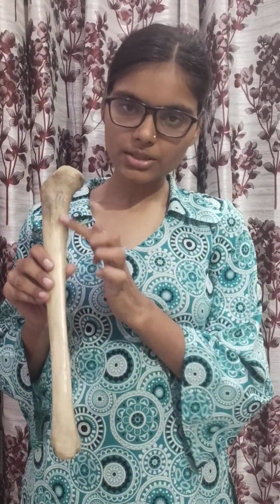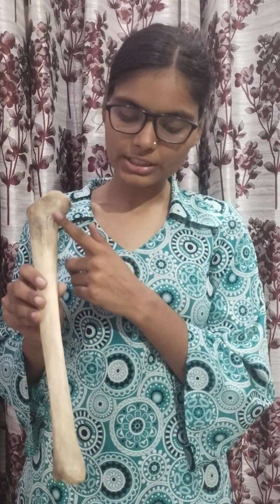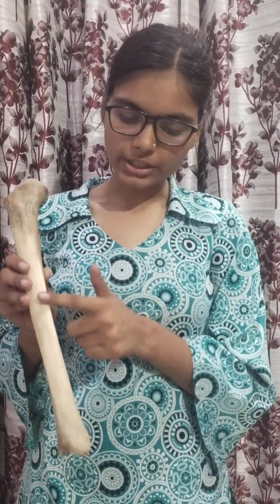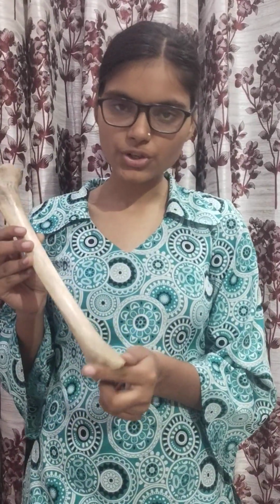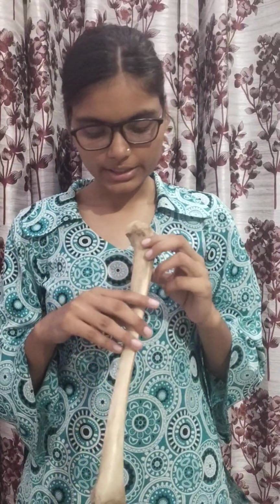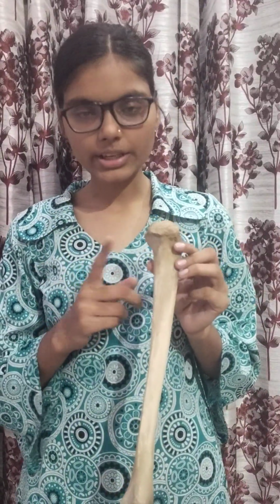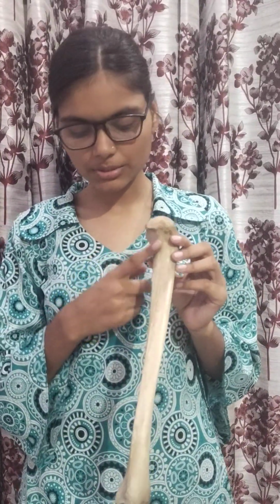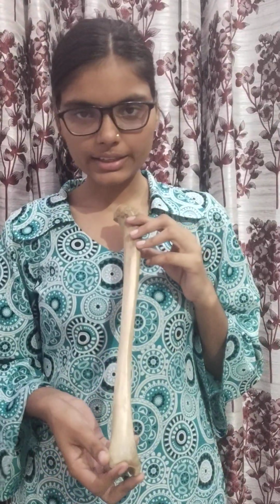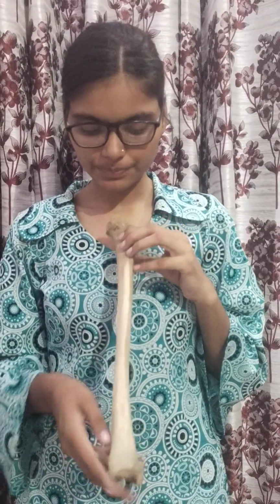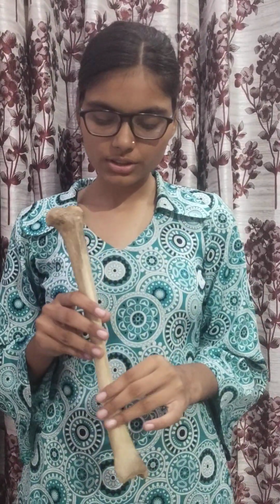Then we have the medial border of the tibia, which extends from the medial condyle up to the posterior margin of the medial malleolus. Then we have the lateral border. The lateral border extends from the lateral condyle of the tibia up to the lateral lower end of the tibia. Clear? So these are the three borders of the shaft of the tibia.